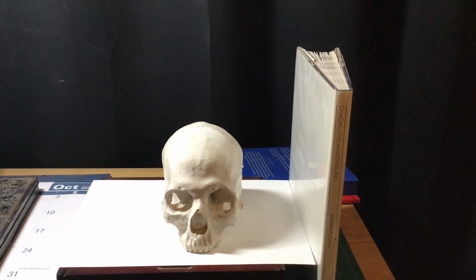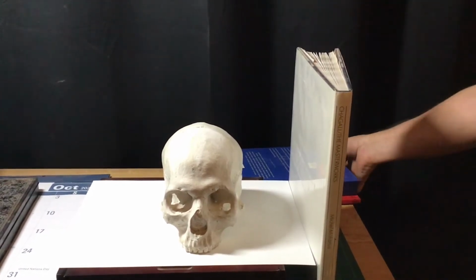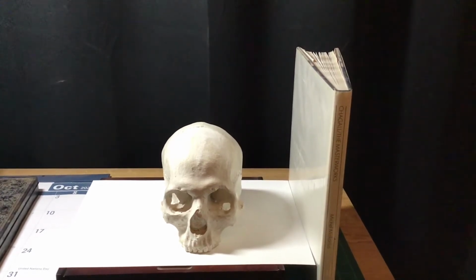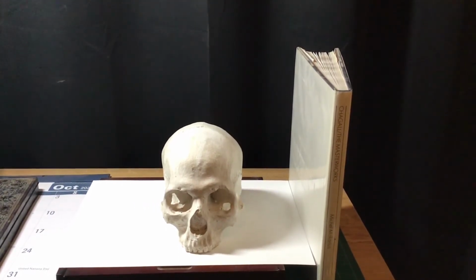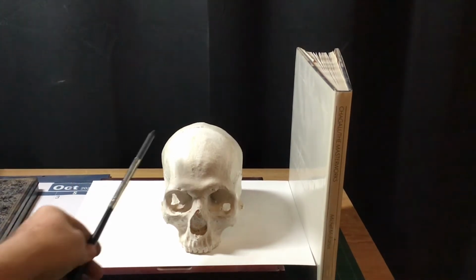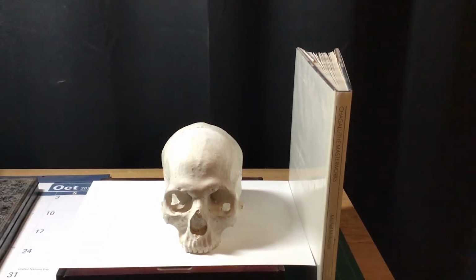The next part that is really very important to notice and to deal with in your drawings is the edge quality. There are basically three kinds of edges. There are hard edges. In this case, the edge between the skull and the background, that's a hard edge.